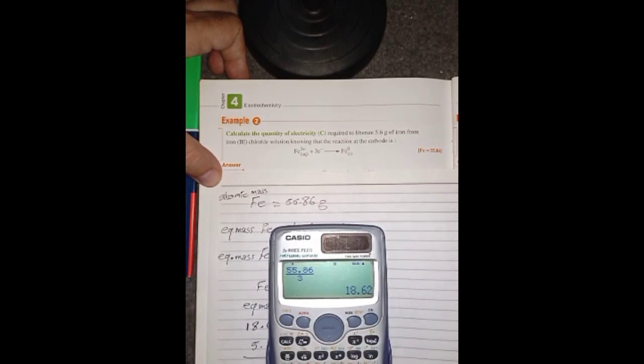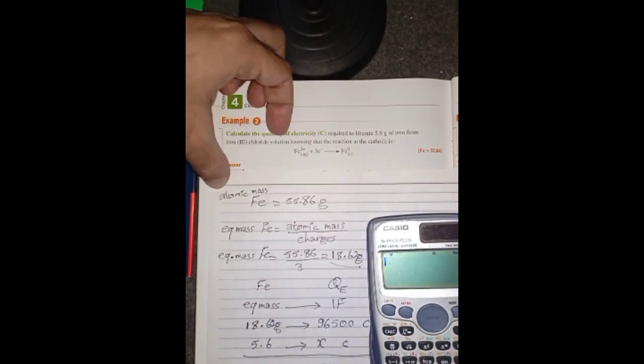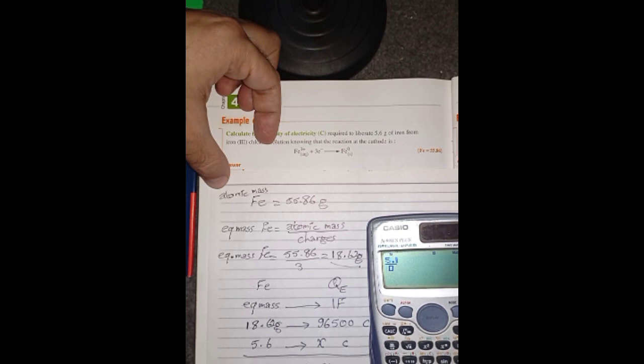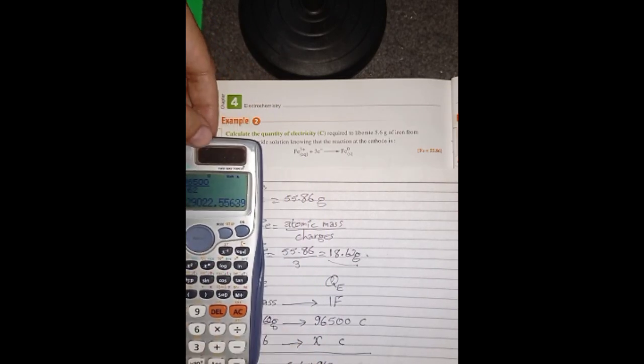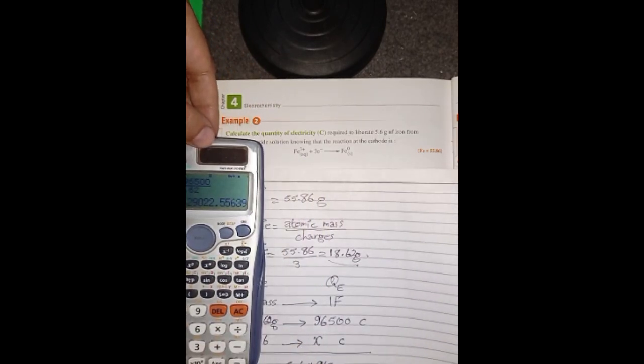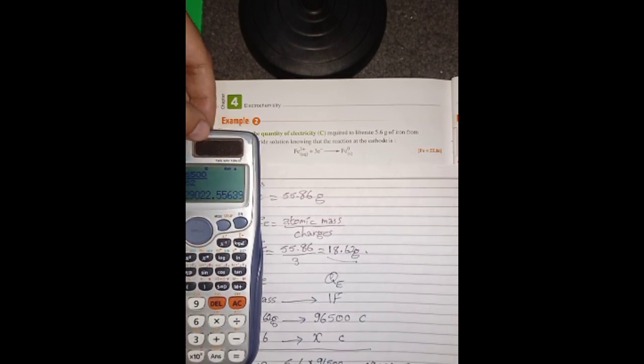Let's calculate it: 5.6 times 96,500 divided by 18.62 equals 29,022.55 coulomb. Okay, this is the second example.